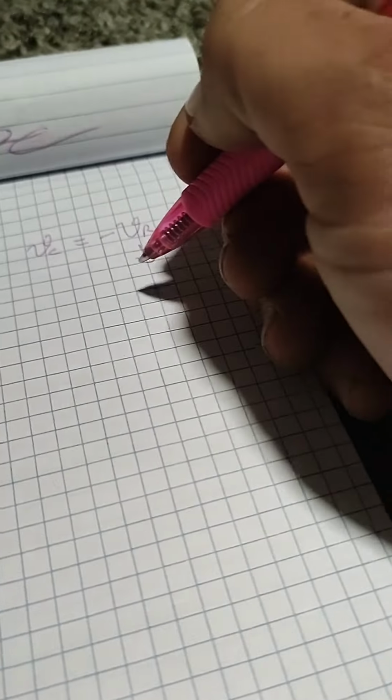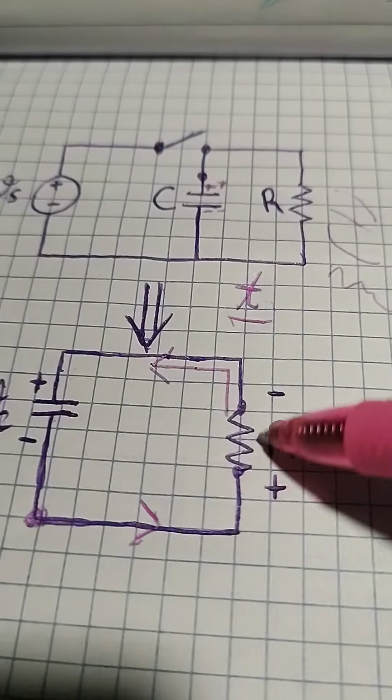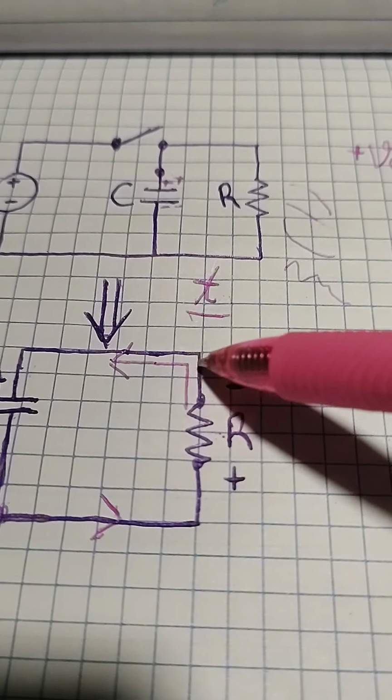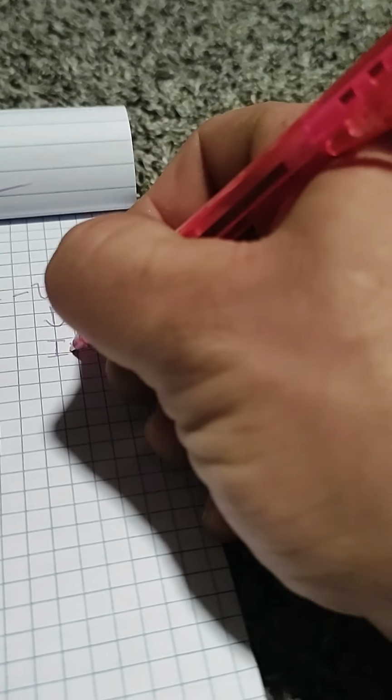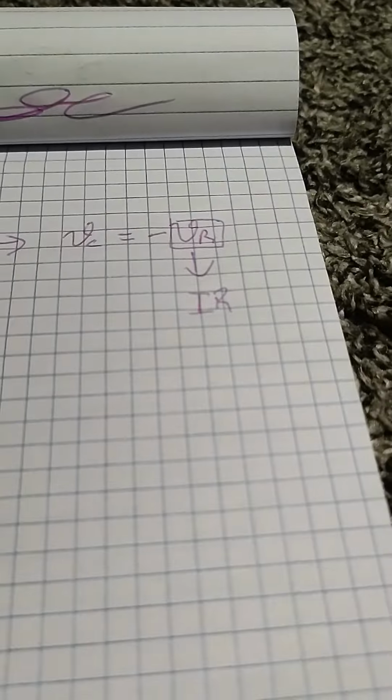Okay, so what is VR? VR on here is I, which is the current, times R. Okay, so that's pretty easy. I times R can be replaced right there in the equation.